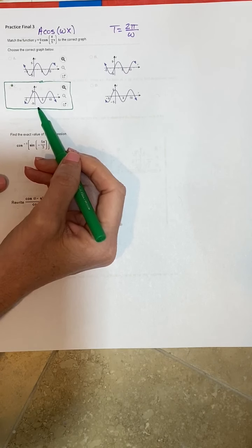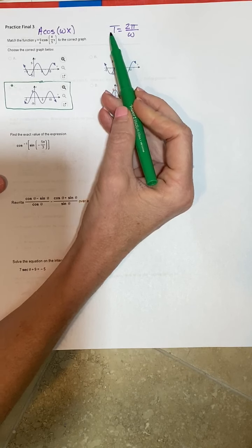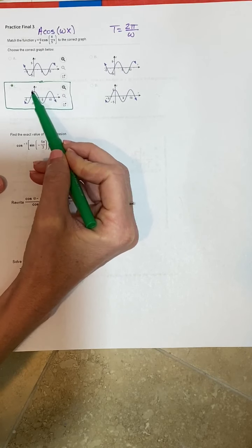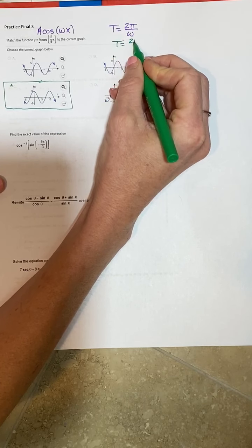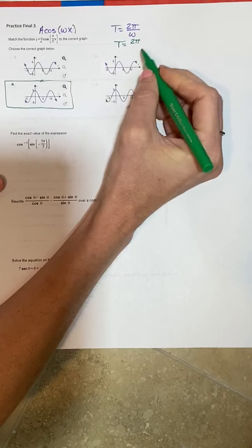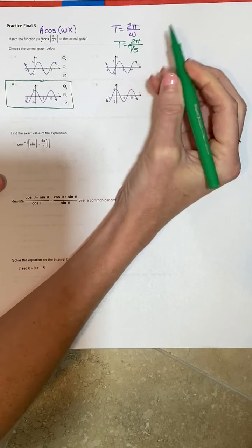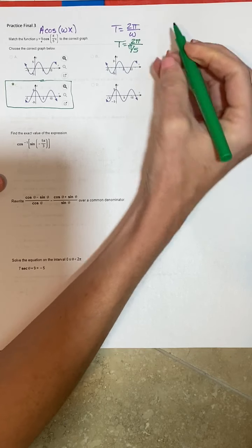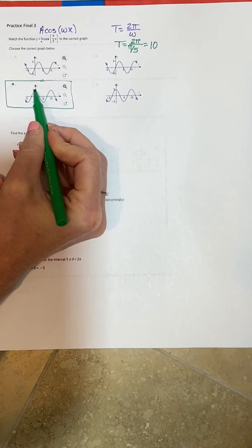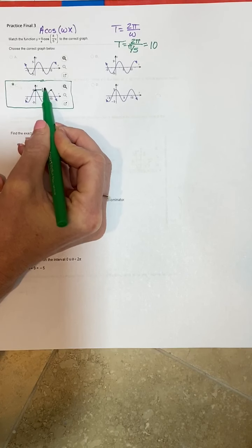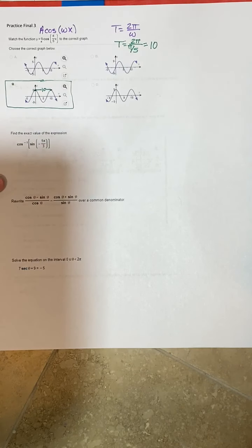The other way to rule a few out is to look at the period. The period of my graph is one complete cycle, so from here to here. Your period is determined by 2 pi over this value here. In this case, the omega is pi over 5. So 2 pi divided by pi over 5 is actually 10. Notice from here to here, it's a distance of 10 units. So this period is correct, and I would definitely pick this graph.